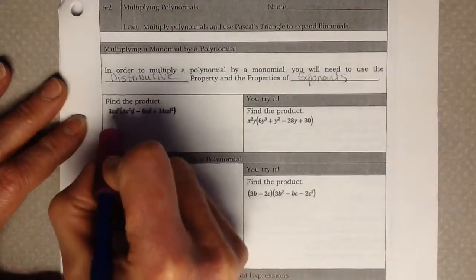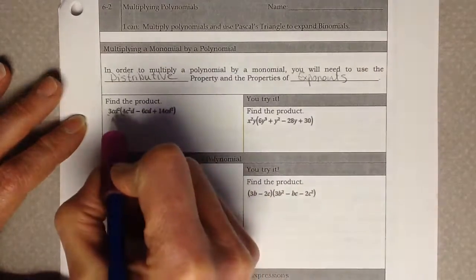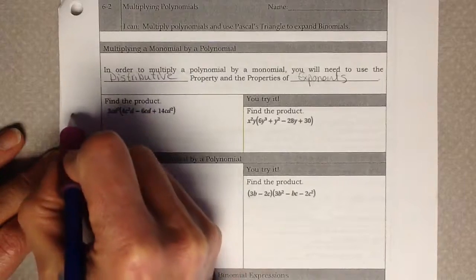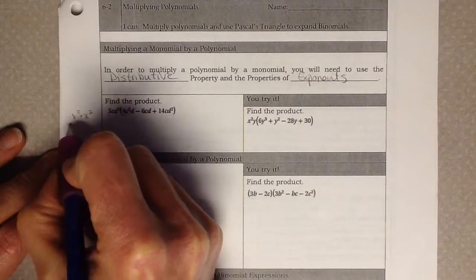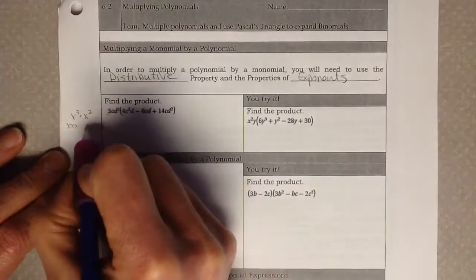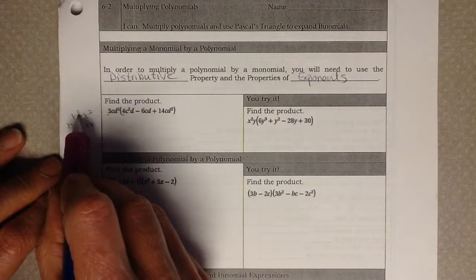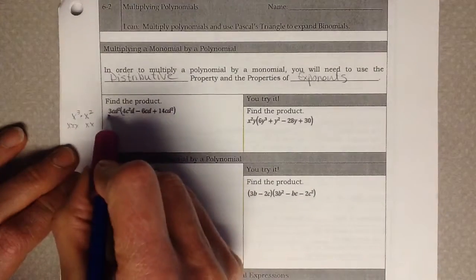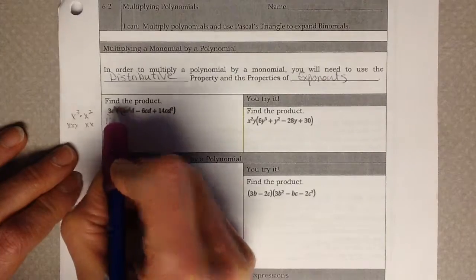So what we're going to do is we're going to multiply the numbers. And if you remember from before, if we do x cubed times x squared, because this represents 3 x's, this represents 2 x's, instead of writing this out every single time, we can just add the exponents. So we're going to multiply the 3 and the 4. That will give us 12. Remember, if we don't see a number, it's always 1.